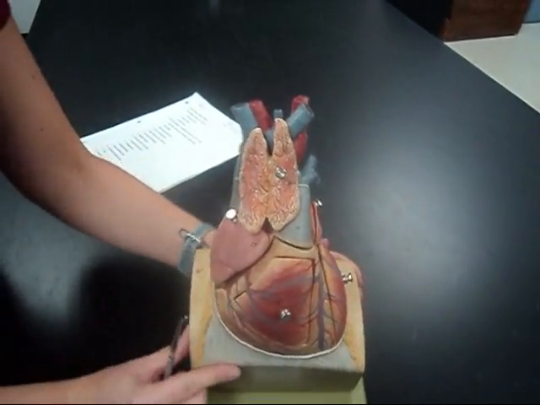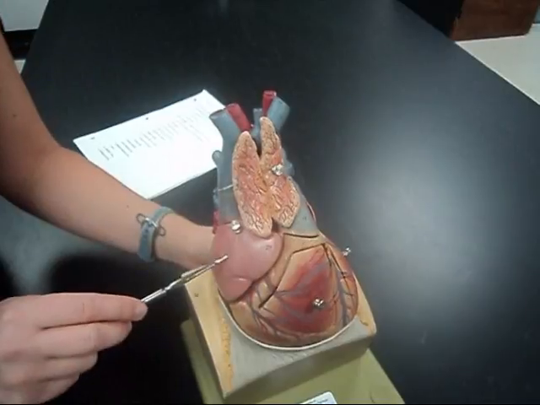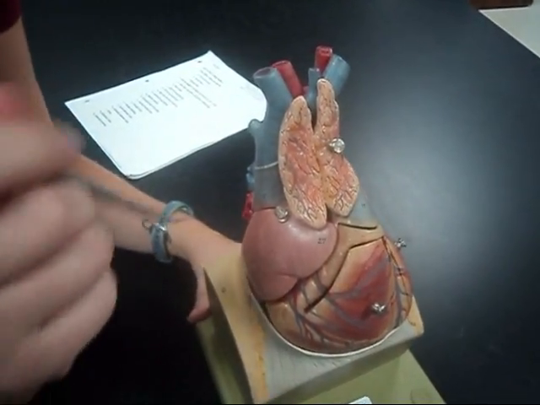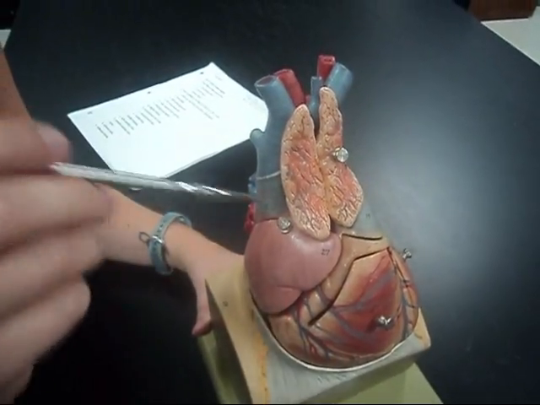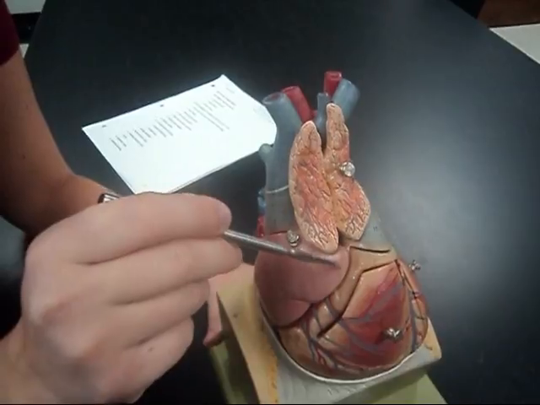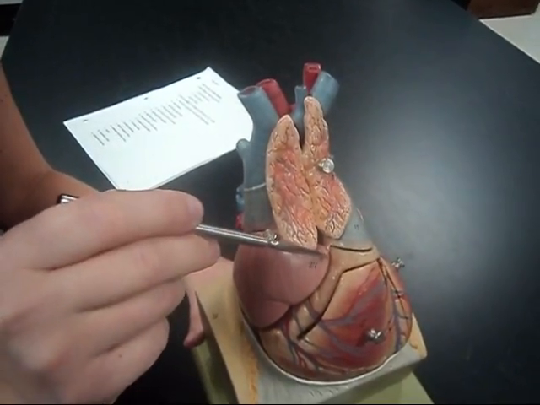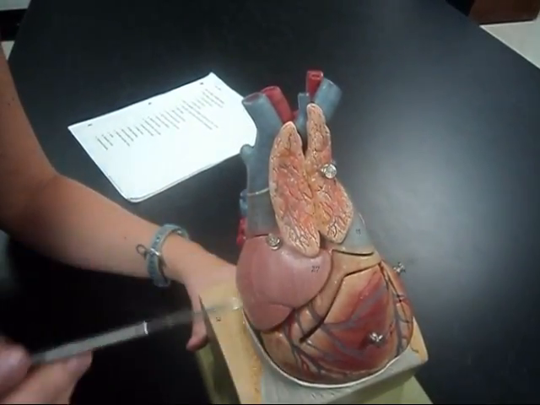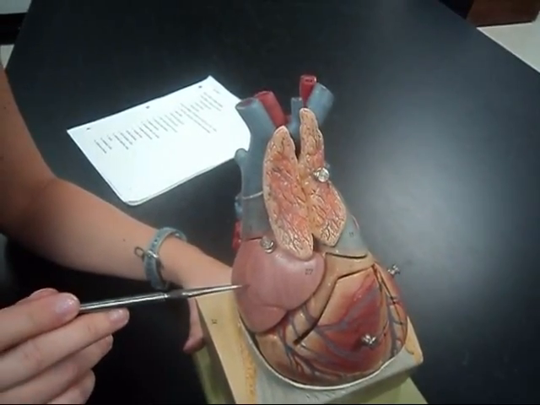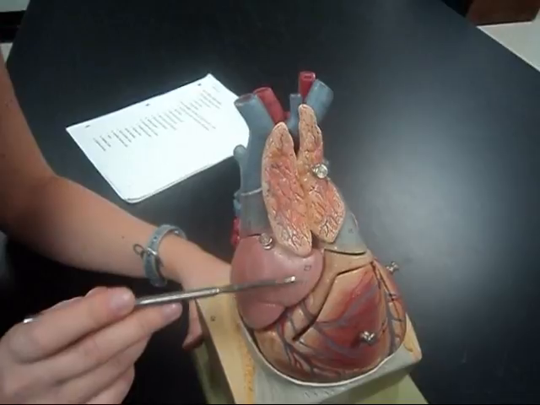Next we have the right atrium and the auricle. On a test, if Professor Wayne puts a pin in the edge of this little pink guy right here, that's going to mean he's asking you to identify the auricle. If it's in the center, he's asking you to identify the atrium. So again, this is the right atrium and right auricle.